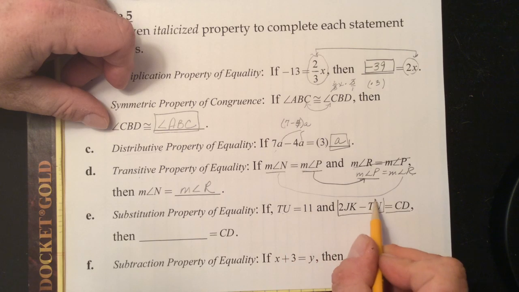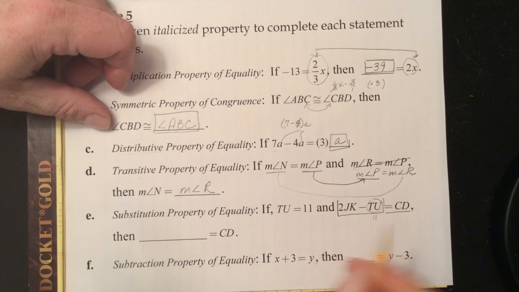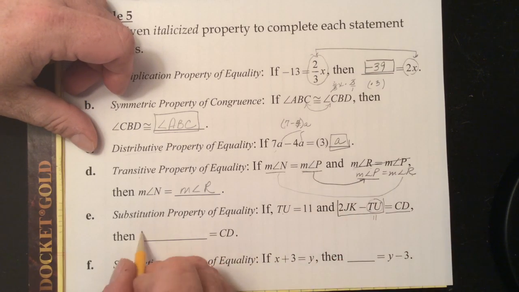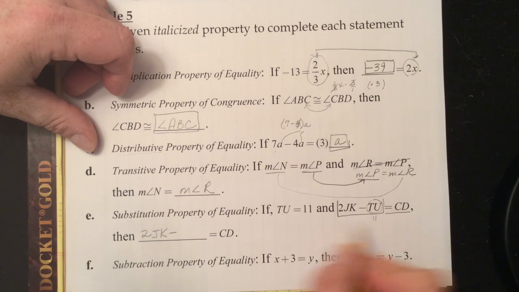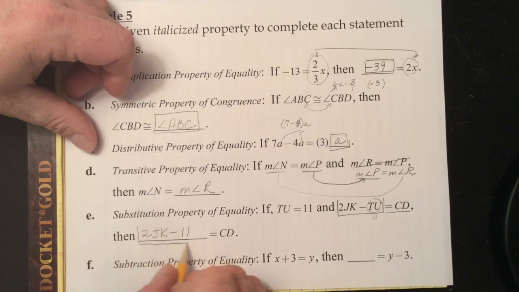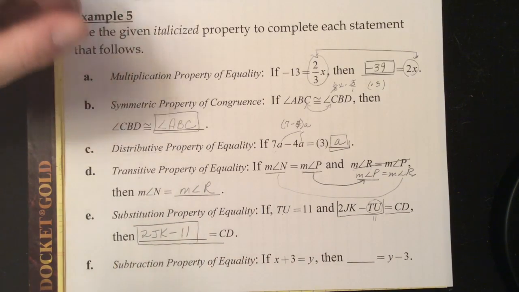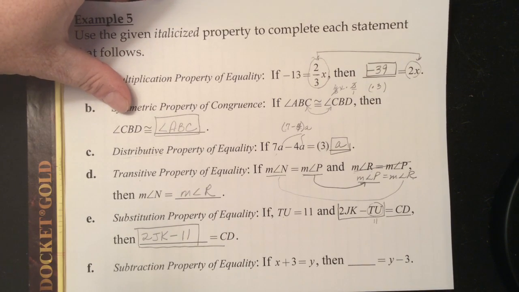So wherever TU is, it's going to be replaced with 11. You simply write down what you have left. So we have 2 times JK minus, instead of TU, 11 equals CD. So 2 times the length of JK minus 11.